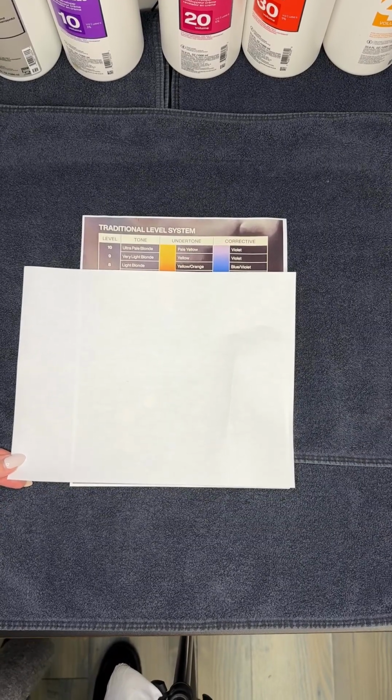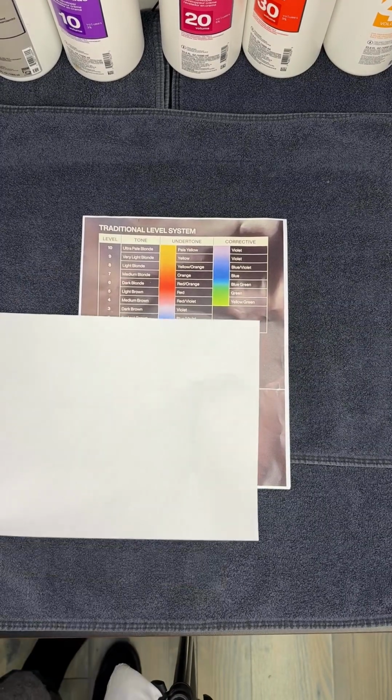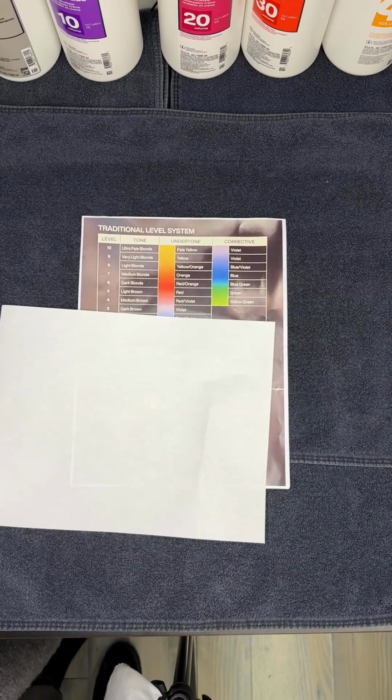Let's do another filling exercise. Let's say that we're starting off at a 9.